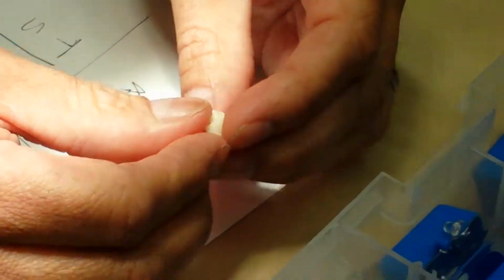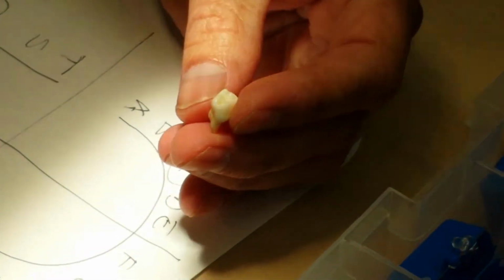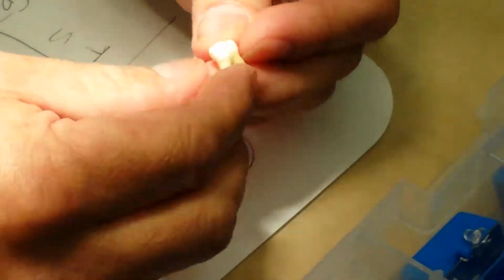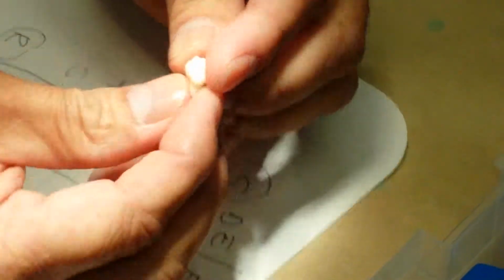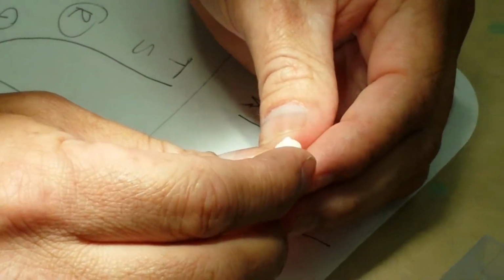Lower first. Lower first, it doesn't look like a tooth, and it's bulkier mesial distally. All right, you have the mesial bulge, cervical bulge. You have 2 roots. That will be your mesial side. This will be your distal side. It's a lower.